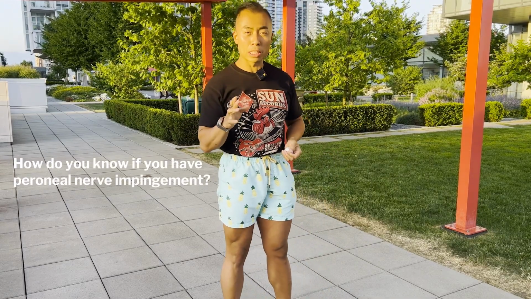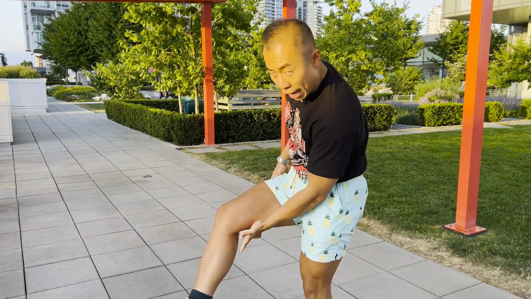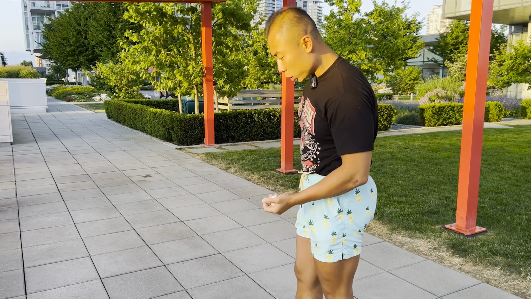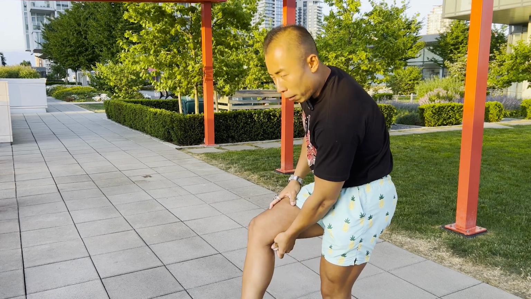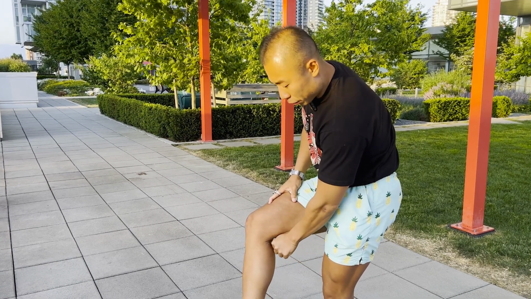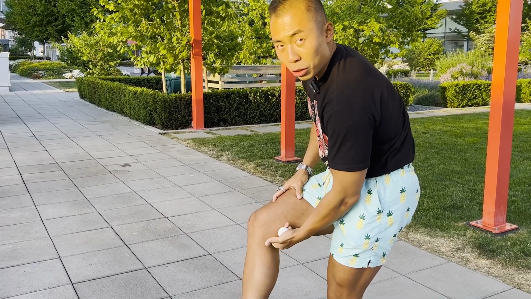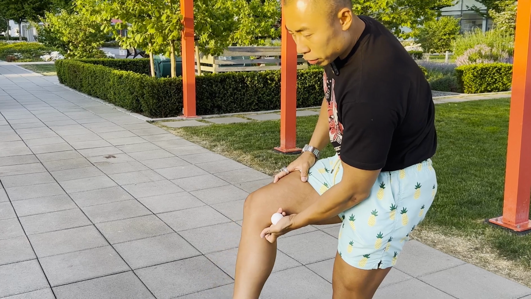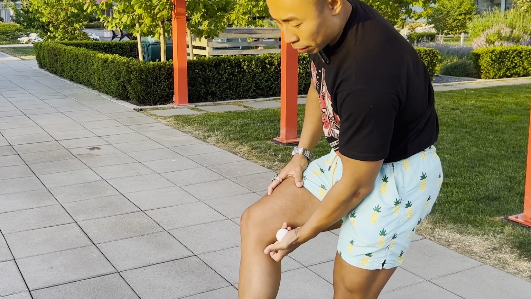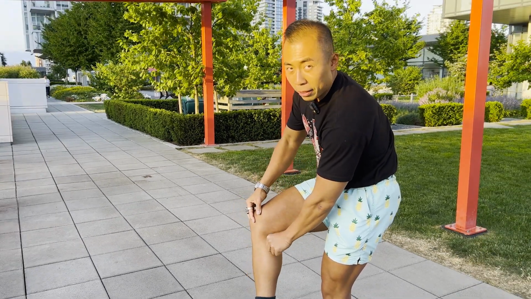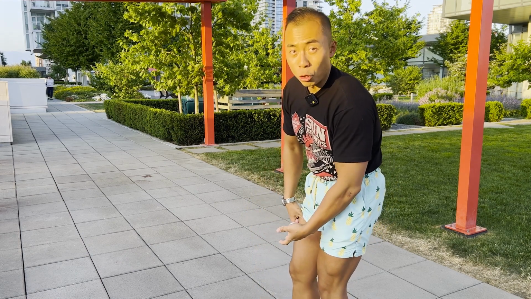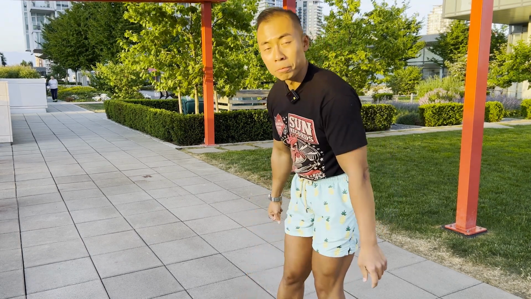Oh, I almost forgot. The last one is a peroneal nerve impingement. Since the peroneal nerve is located on the back of the calf, in order to alleviate the gastrocnemius muscle, you will need to get a ball or a finger to dig into the insertion of the gastrocnemius in order to release the tensions. And sometimes you can feel a tingling sensation running down to the front of the knee, and that's also a good indication that you might have a nerve entrapment rather than knee pain itself.